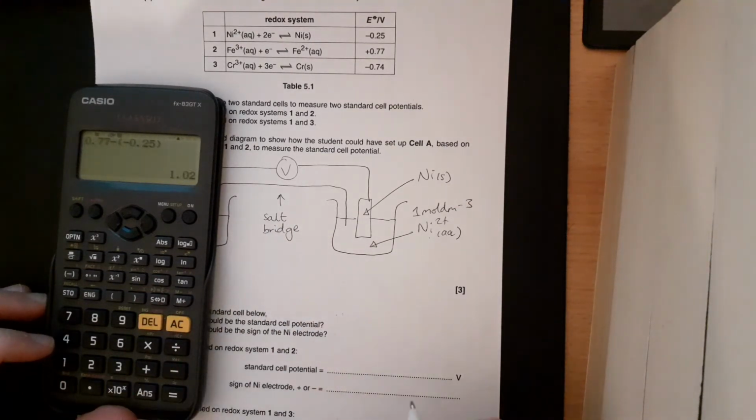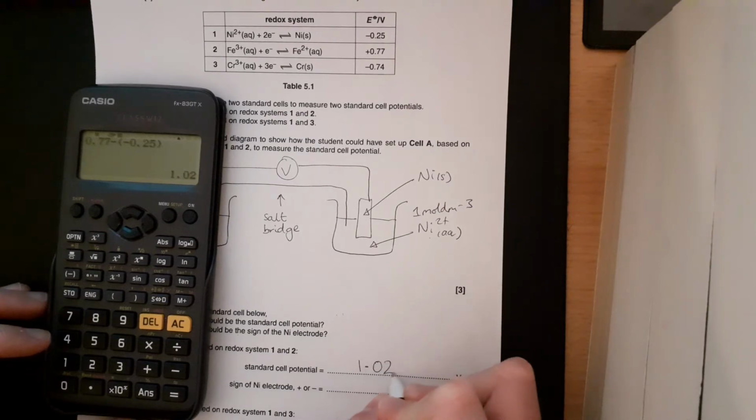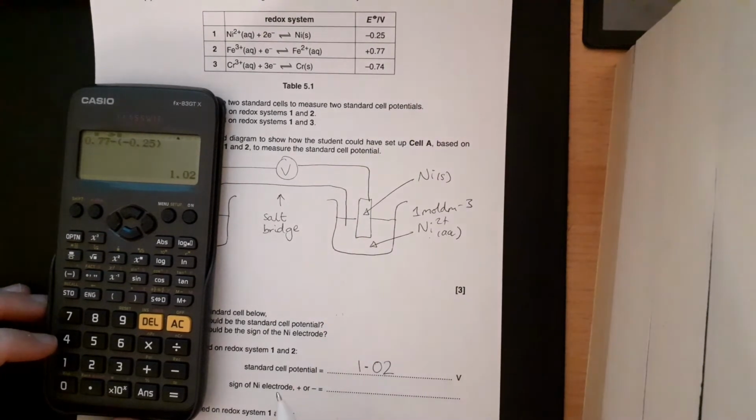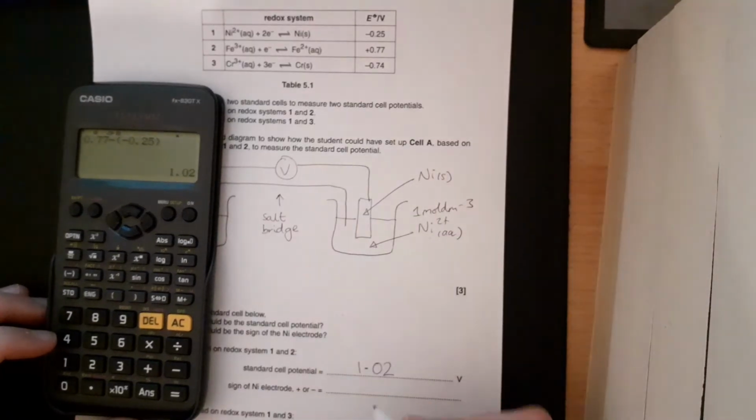So that is going to be 1.02. And what's the sign of the nickel electrode? Well, out of those 2, it's definitely the negative one. And it is genuinely that simple. It's the negative one out of the 2.